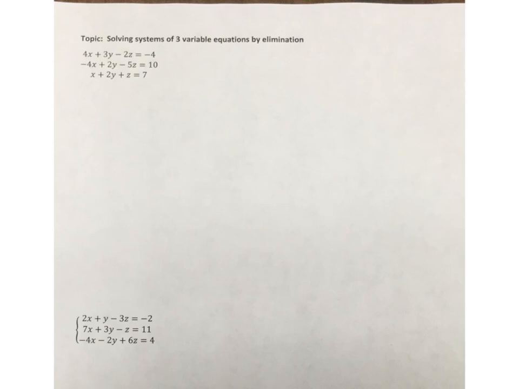So we are on our second part of our three variable systems. We already solved by substitution, and now we're going to solve the systems by elimination. We're going to start by choosing two equations that will eliminate one variable. I can already tell that these top two are going to eliminate an x, okay?